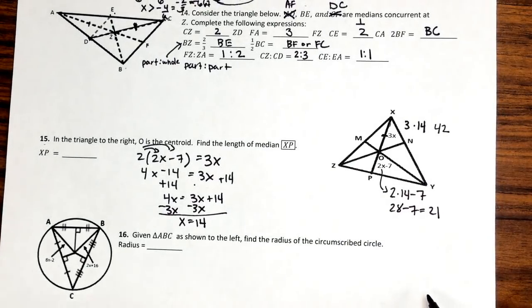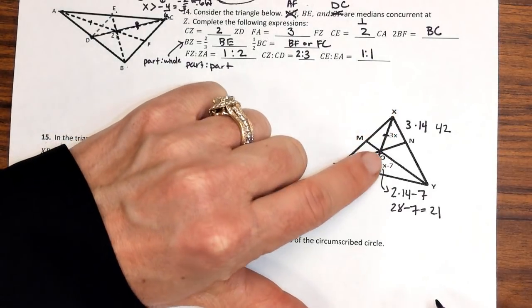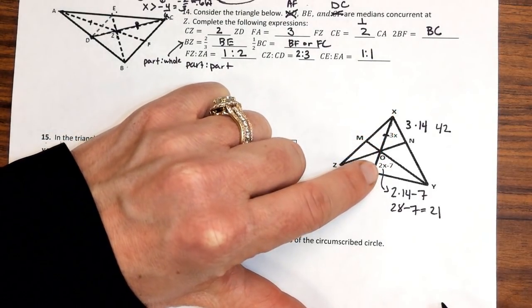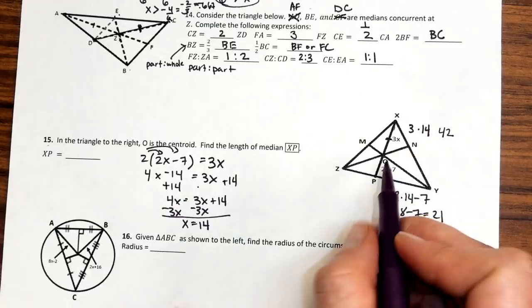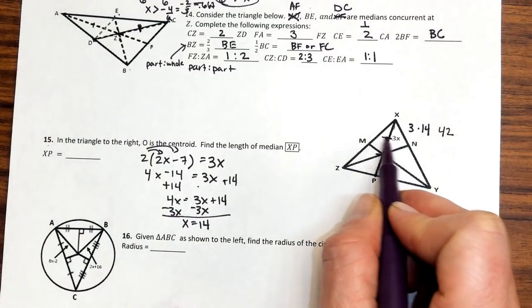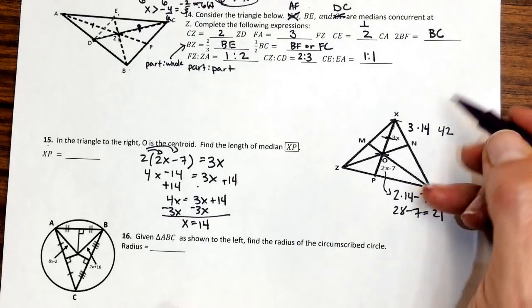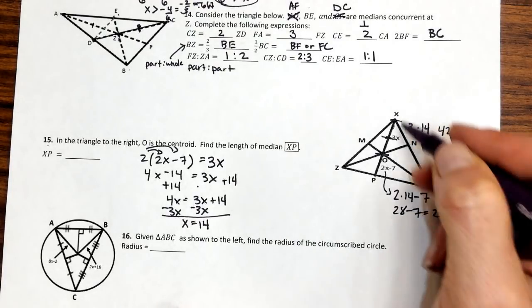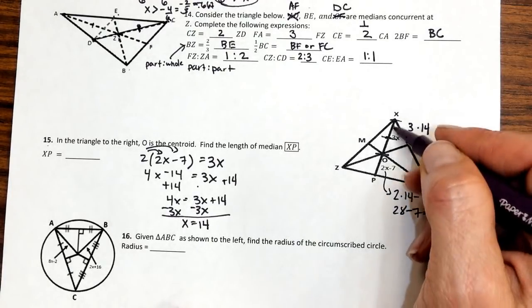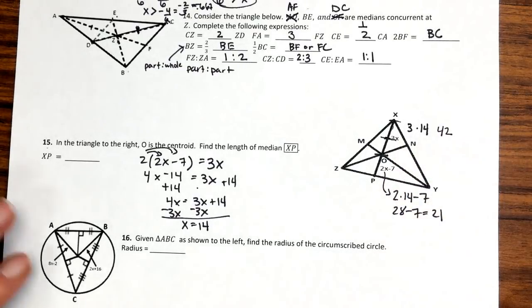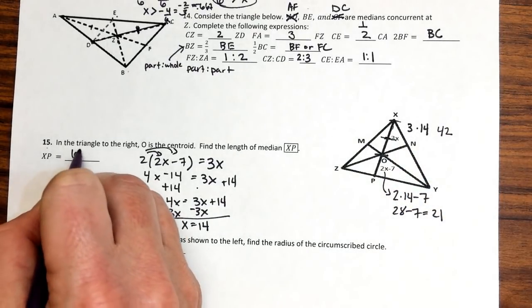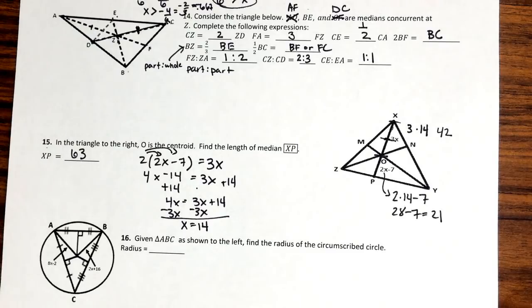So does that make sense that if this is a ratio of 2 to 1, this is 21, right? And this is 42. Well, yes, that makes sense because this would be 21, the next one would be 21, and the next one would be 21. So the whole thing would be either 21 times 3 or 42 plus 21. So that would be 63. Okay? All right.